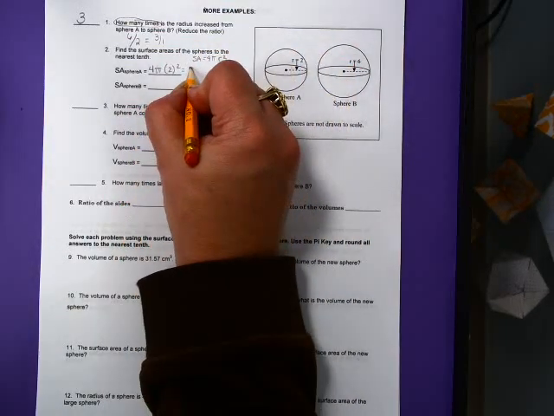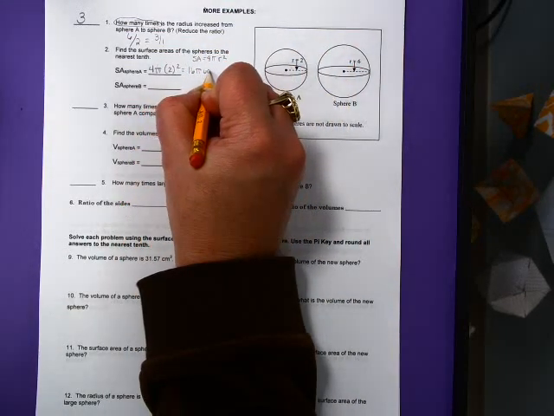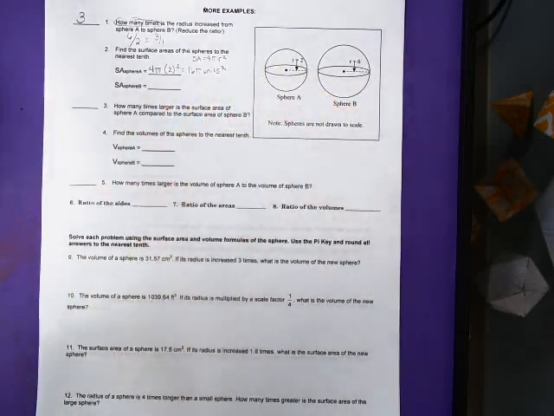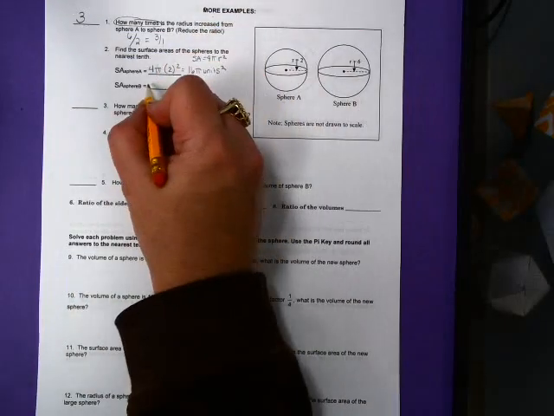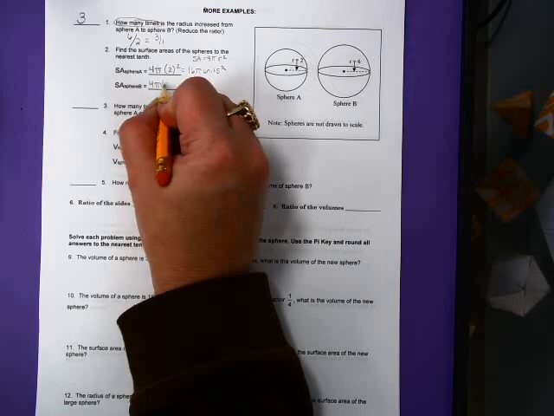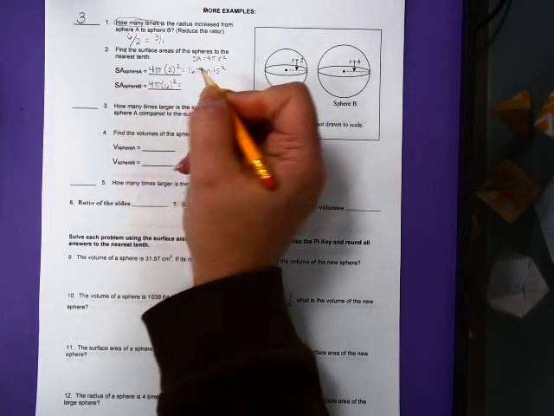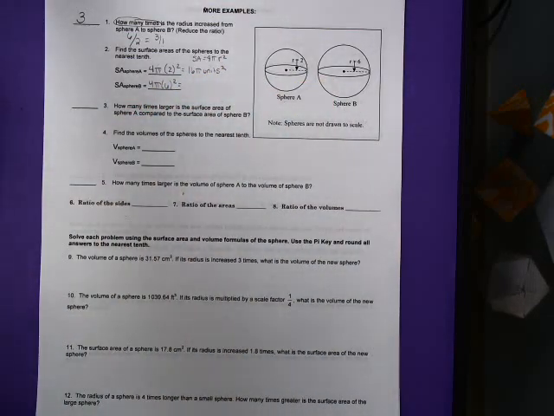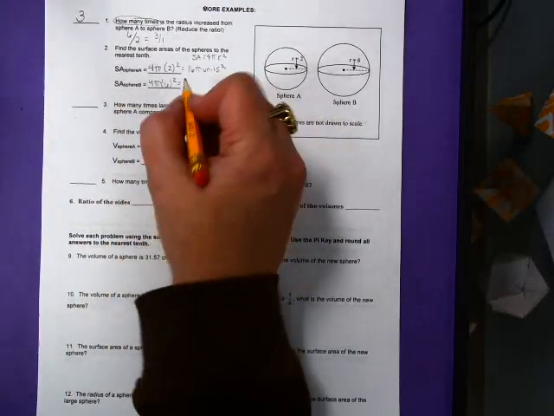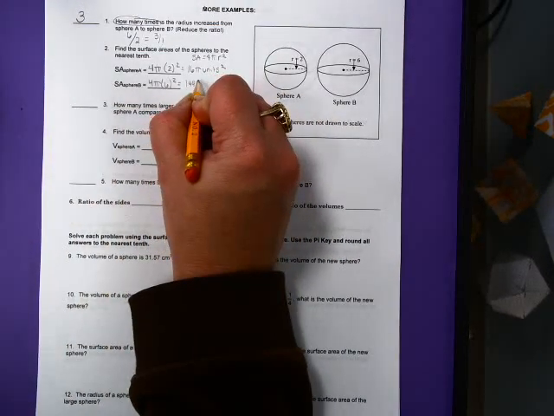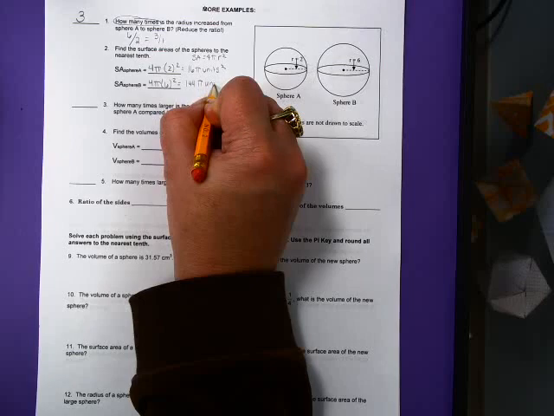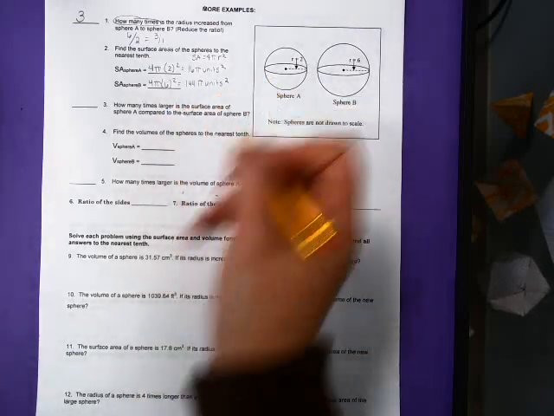So that's going to be 16 pi units squared. This one, 4 pi 6 squared. 6 times 6 is 36. 36 times 4, that's 144 pi units squared.